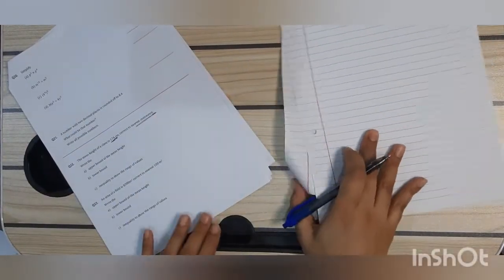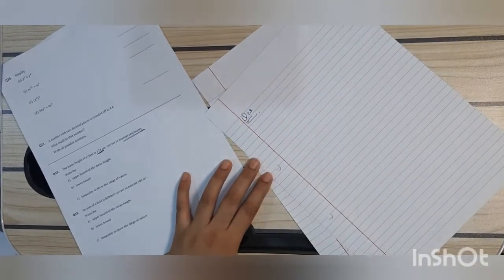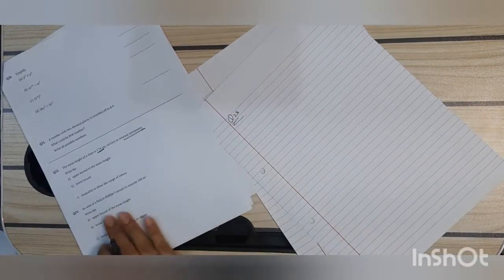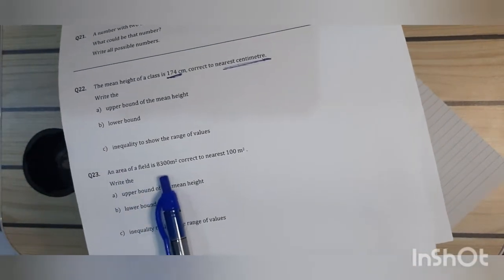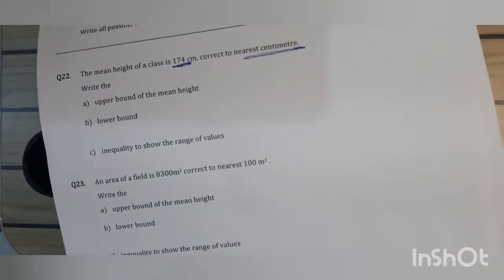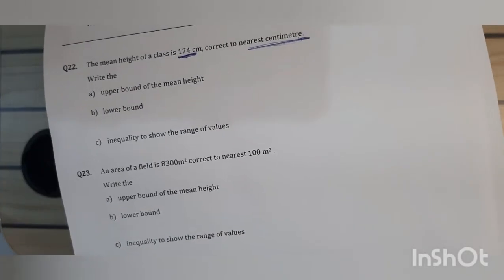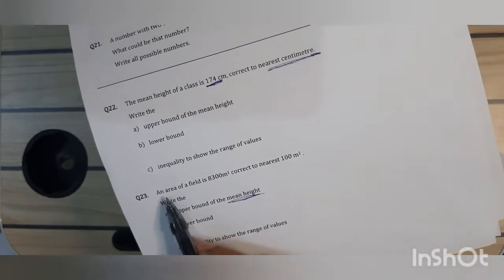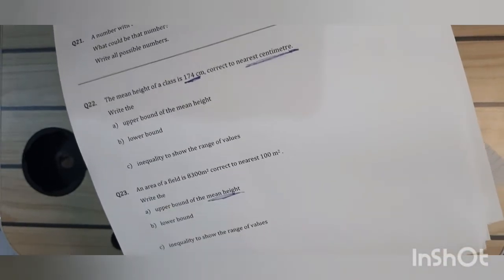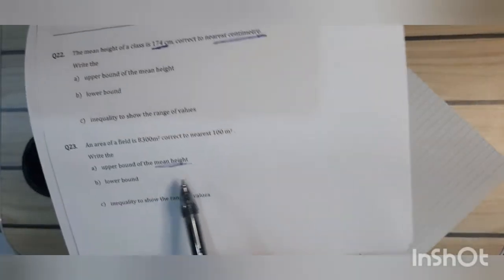Now the last question is question number 23. It's again an upper bound and lower bound question. So what is the question? They have given us the area of a field, and the area of the field is 8,300 meter square, correct to the nearest 100 meter square. Write the upper bound of the mean. They should not write mean height here. I think they should be asking for the upper bound of the area, because there is no mean height. No mean height is given here. So it's a mistake in the question, I think.